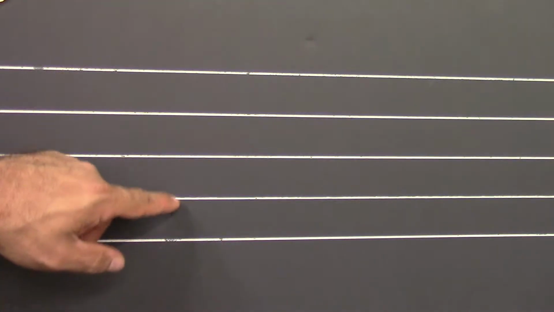What do we call these 5 lines? They're called the staff. The purpose of this lesson is to clarify the difference between notes being on the lines or spaces, because a lot of kids get it mixed up. And also I'm going to introduce the difference between treble clef and bass clef.